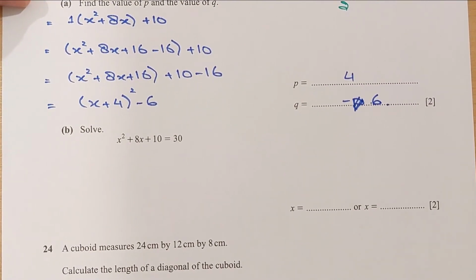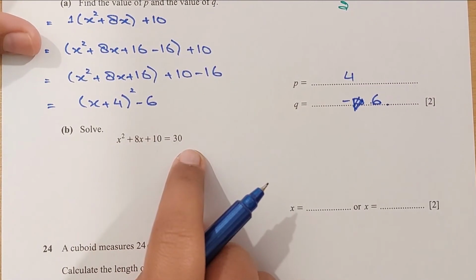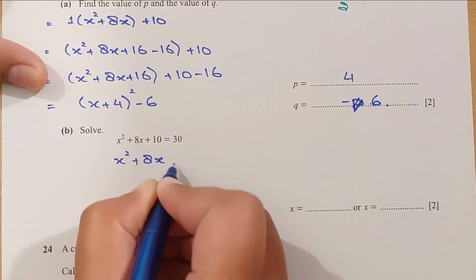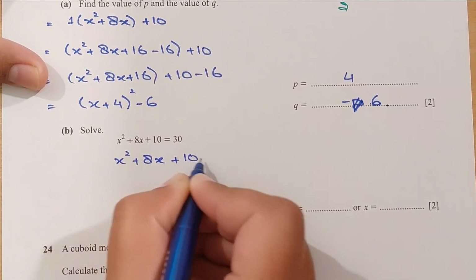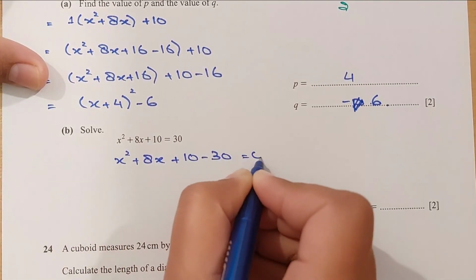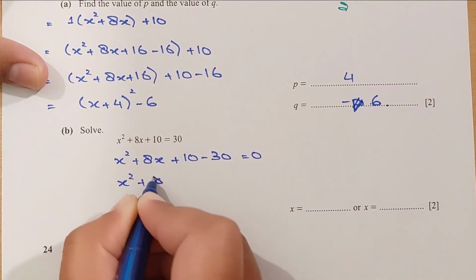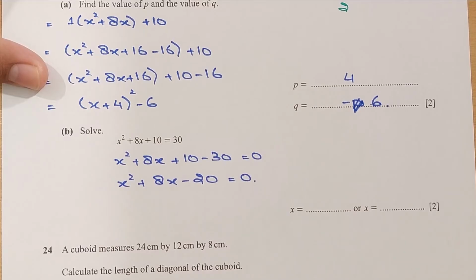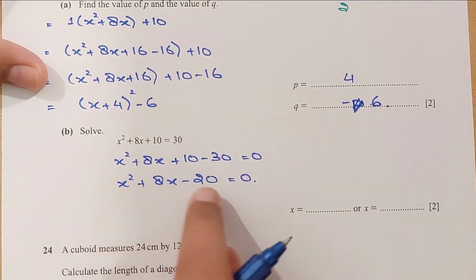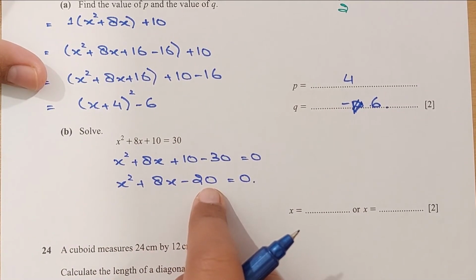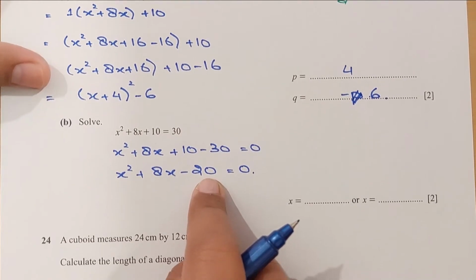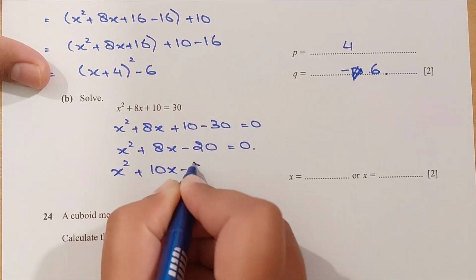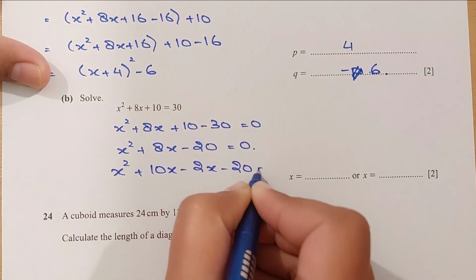Now for part B, we need to solve this equation equals to 30, right? So x square plus 8x plus 10 minus 30 equals to 0. X square plus 8x minus 20 equals to 0, right? Now we have to factorize this. 1 times 20 is 20 and 2 times 10 is 20 and 10 minus 2 is 8, right? So let me break the midterm. 10x minus 2x minus 20 equals to 0.